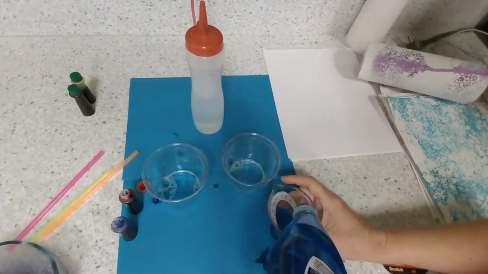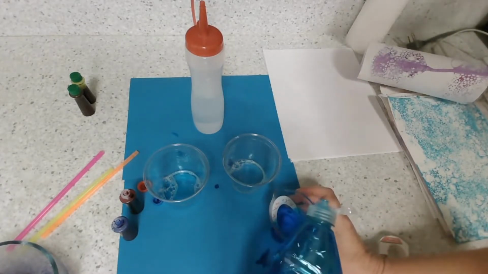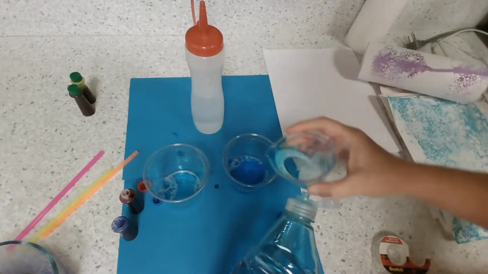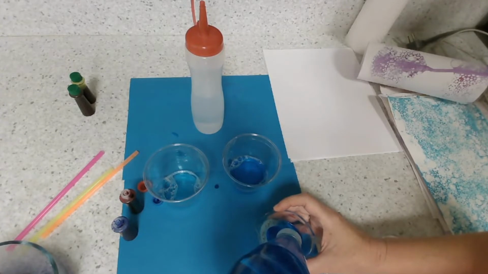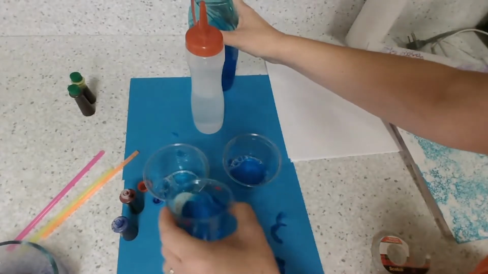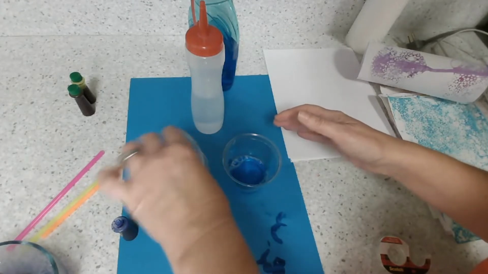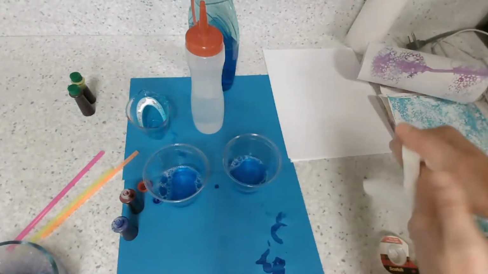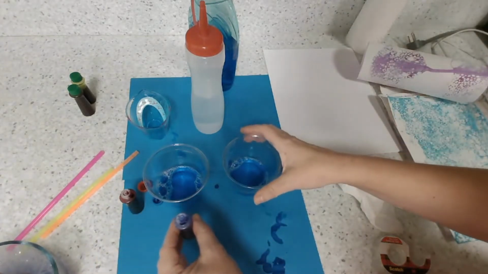And so then I'm going to add two tablespoons of the soap. And you can explore with all different types of food coloring, maybe a little bit of paint.